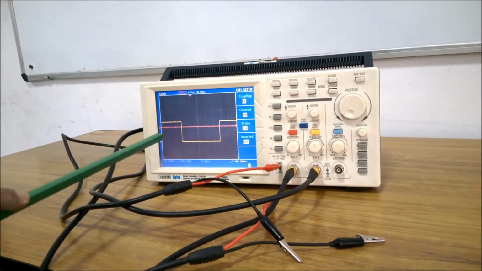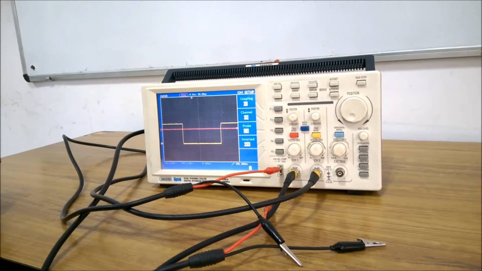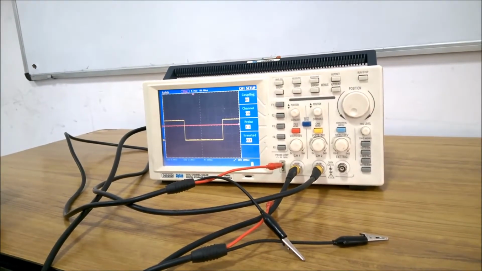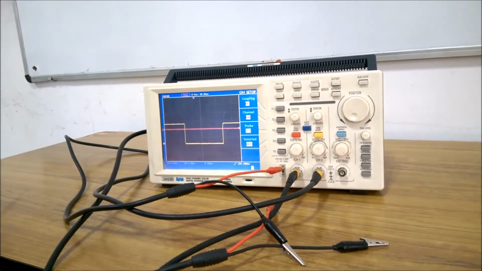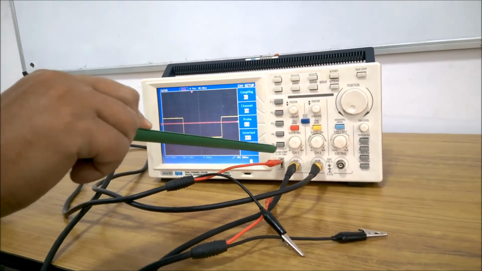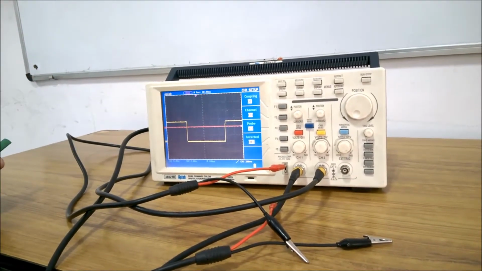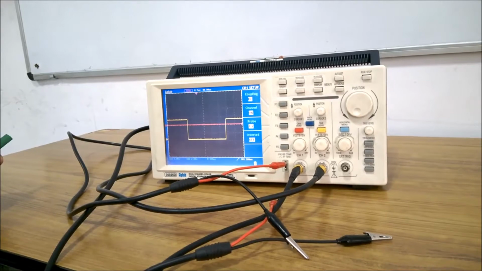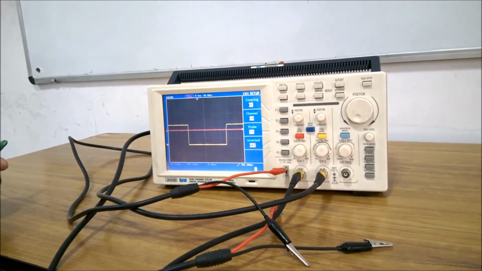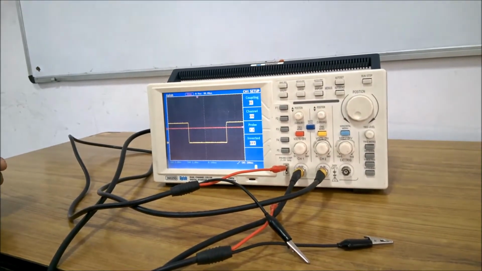Before you start, if you use both the channels, you should get the square waveform by connecting the red one to the upper projection. If you do not get it, don't start your experiment, because your oscilloscope is not properly set.